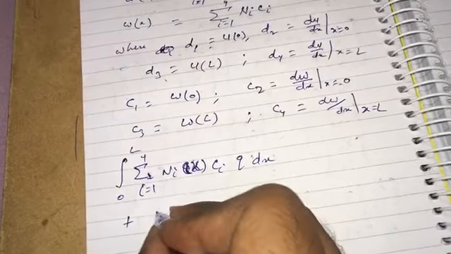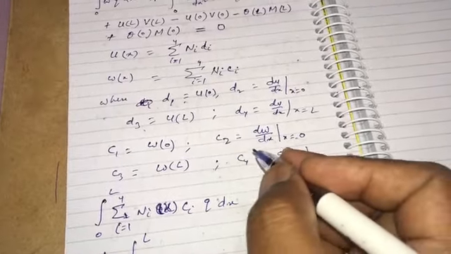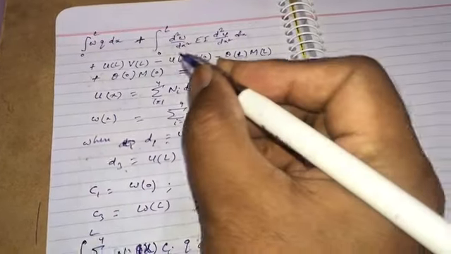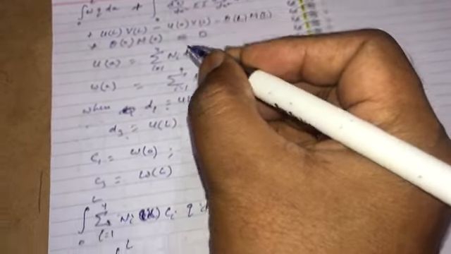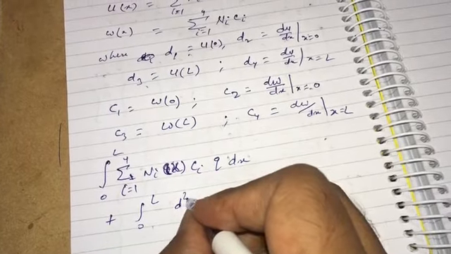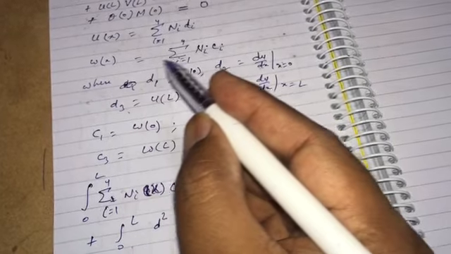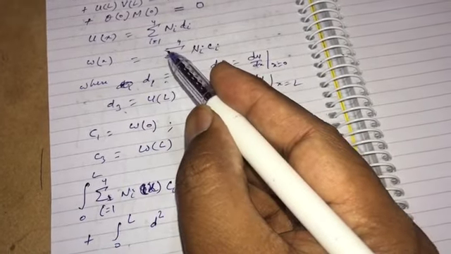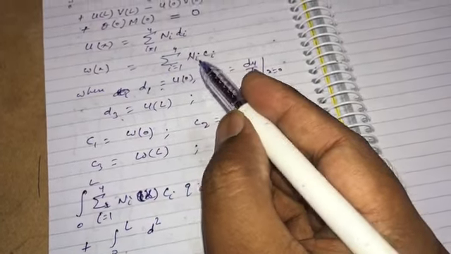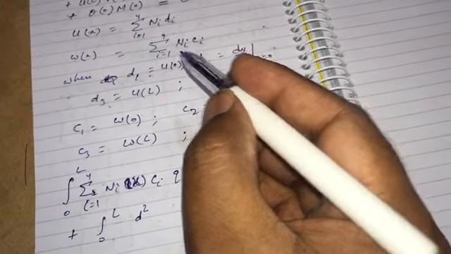So plus the integral from 0 to L, and first in terms of w, we write d square w. It will be simply the summation of the second differential of N i, right?